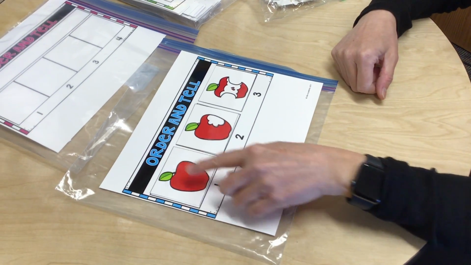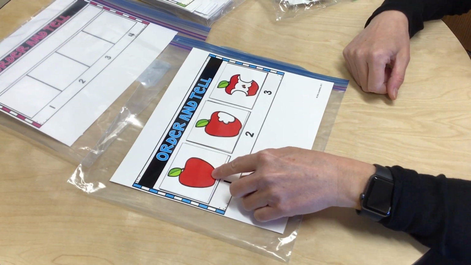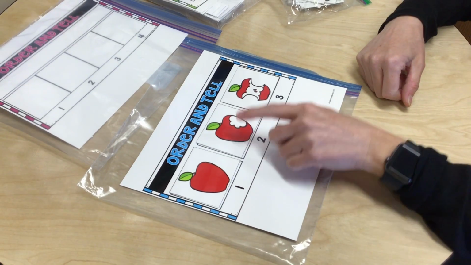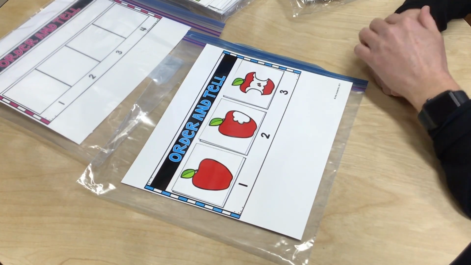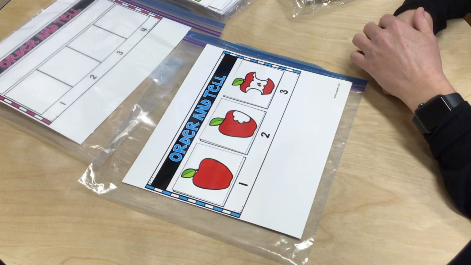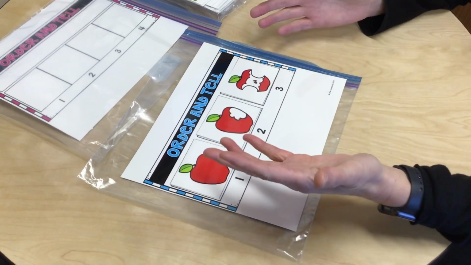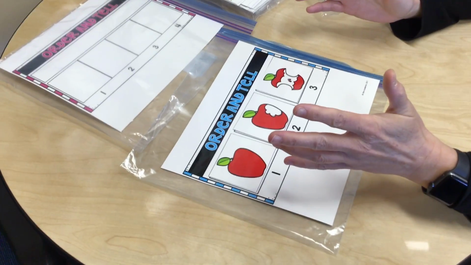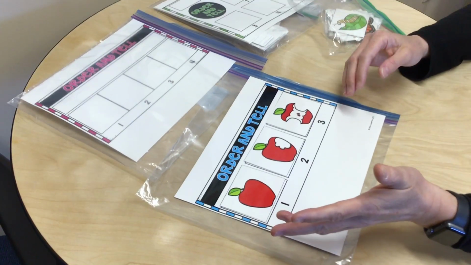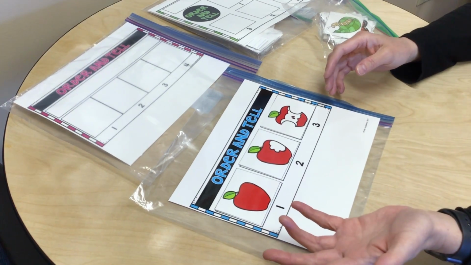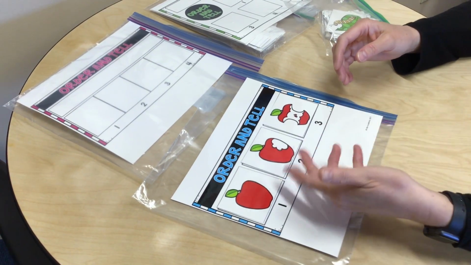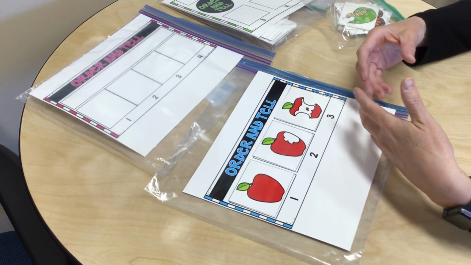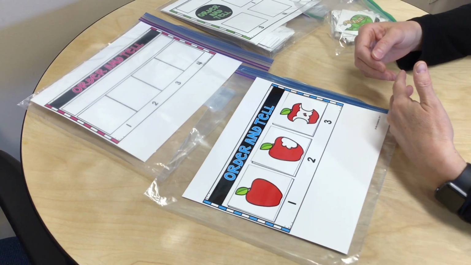So first, my apple was whole, no bites taken out. Next, my apple had 1 or 2 bites taken out. And last, there are lots of bites taken out of my apple. And then again, there's lots of different ways that you can adjust this too. You can talk about at that point, oh, what happened first, what happened next, what happened last, to really emphasize those concepts of first and last.